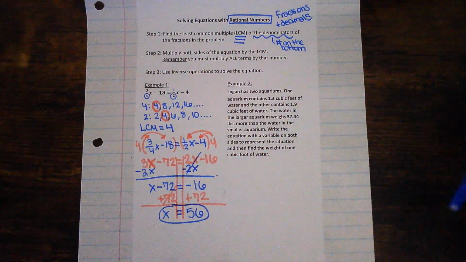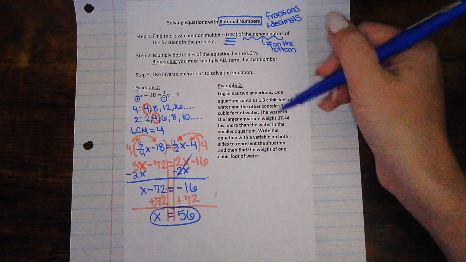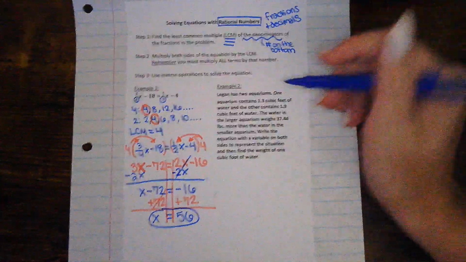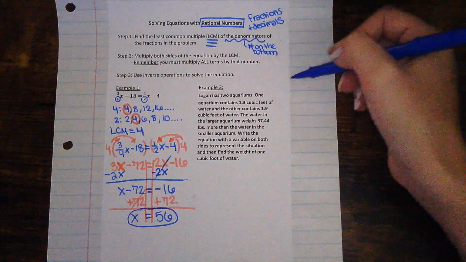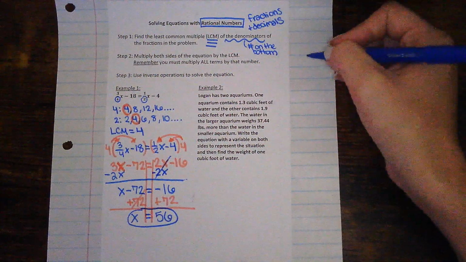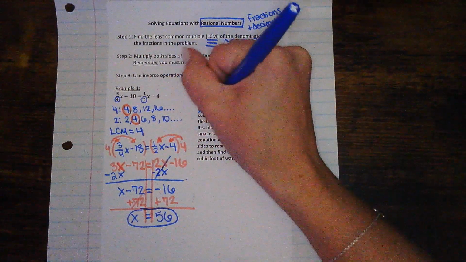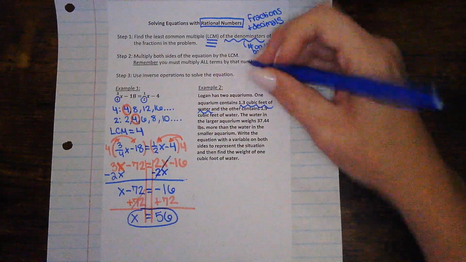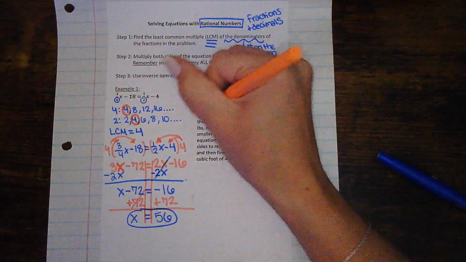All right, moving on to example 2. This is a word problem, and I see it's got some decimals in here. Logan has 2 aquariums. One aquarium contains 1.3 cubic feet of water. The other aquarium contains 1.9 cubic feet of water.